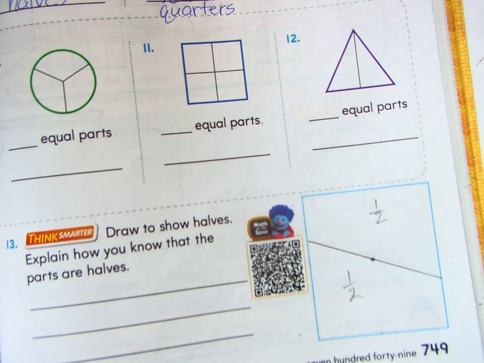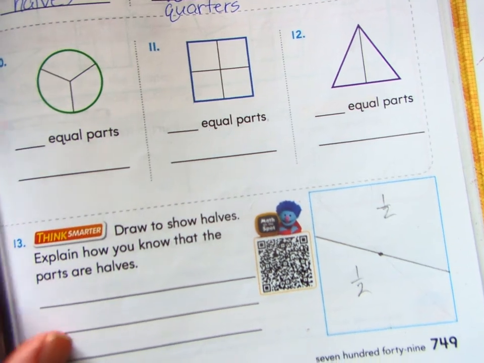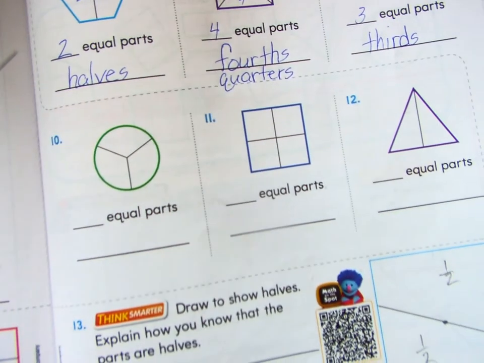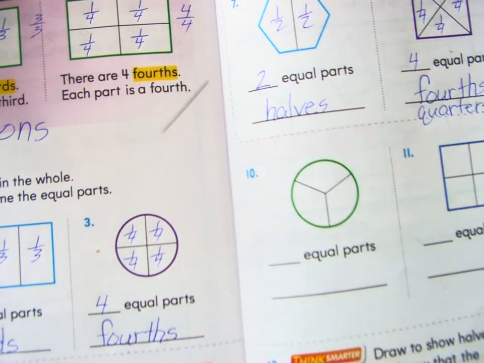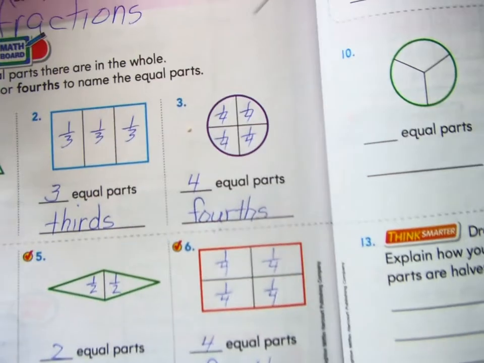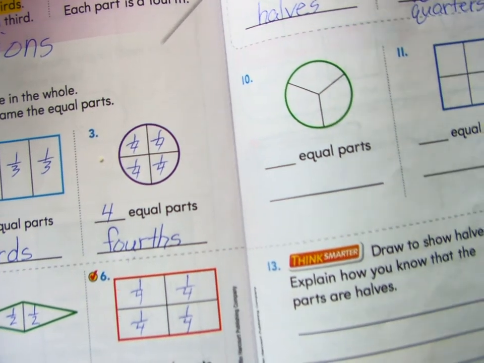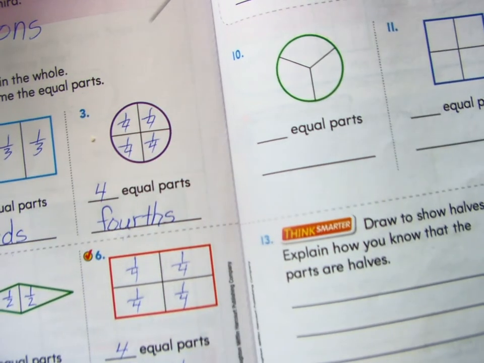And now the last thing I want you to do is you're going to go back and do numbers 10, 11, and 12. Just like you did 7, 8, 9. And then you're going to take a picture of both pages, of course, and send it to me. I want to see if you got this right. Pretty easy day again today, boys and girls.